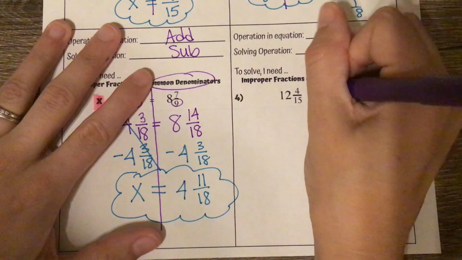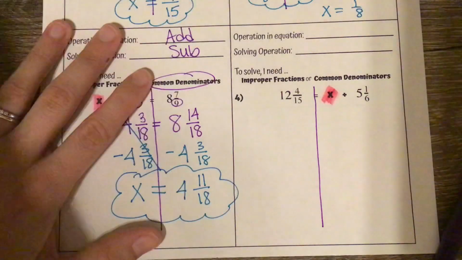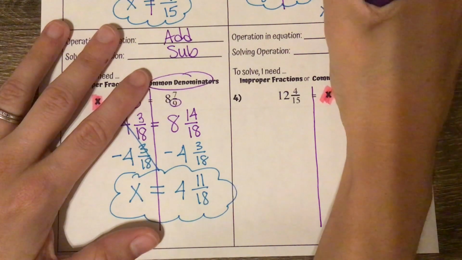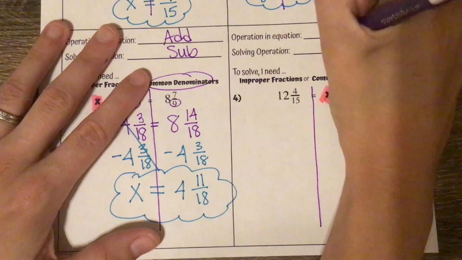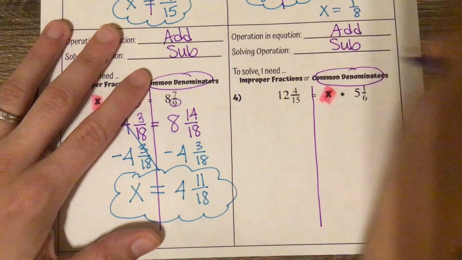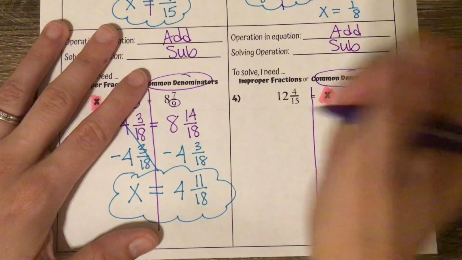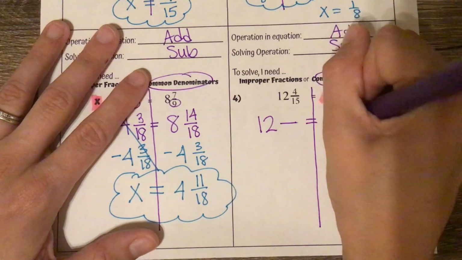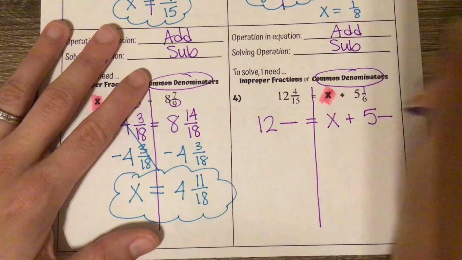Number 4, drawing our line, highlighting our variable. On the side with the variable, we have addition, which tells us the opposite is to subtract. When we add or subtract fractions, we need common denominators. I'm going to rewrite right away. So it's going to be 12 with some fraction equals x plus 5 with some fraction.